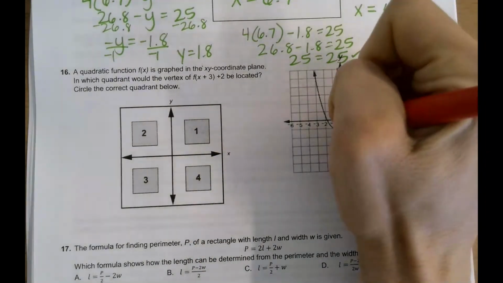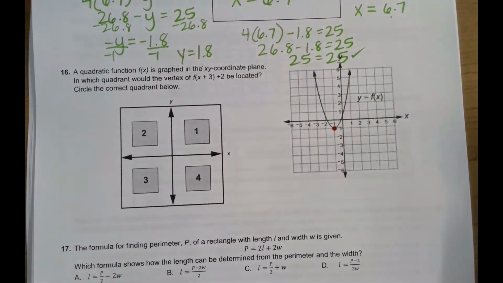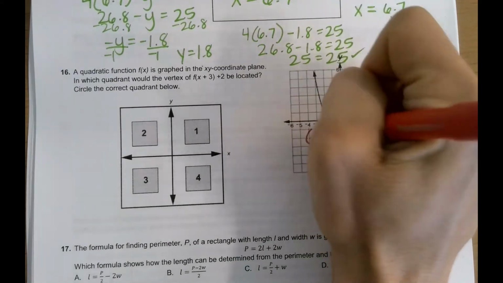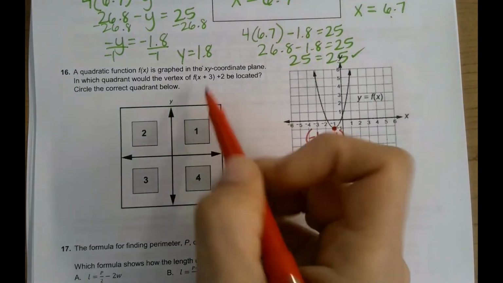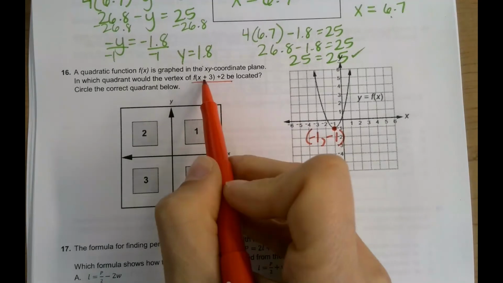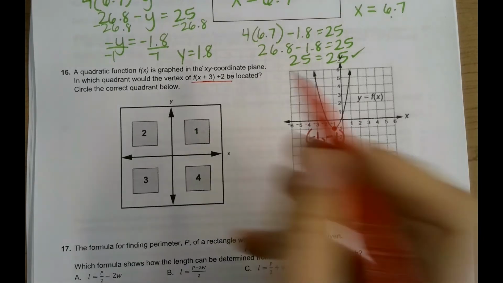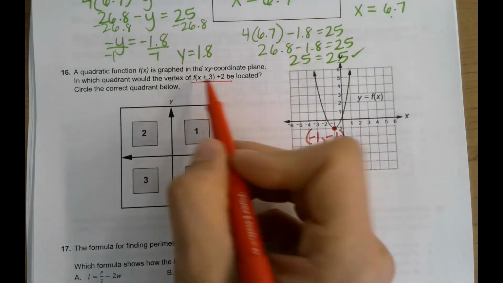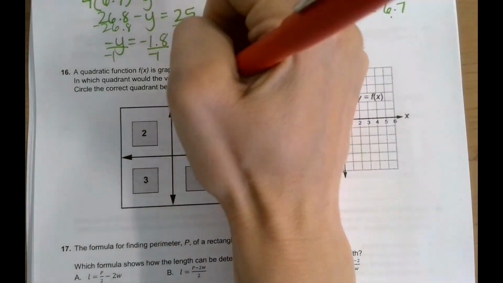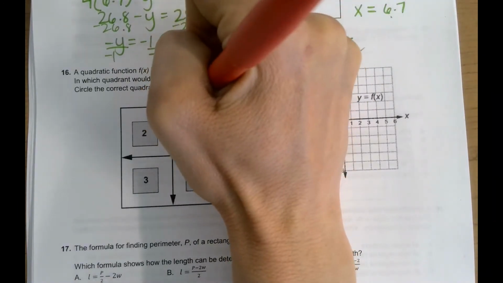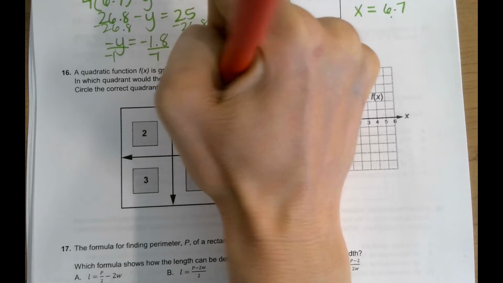Currently we need to look at where the vertex is, and that's at negative 1, negative 1. If the x plus 3 is inside the parentheses, then it's going to be the opposite. So if it says plus 3, that means on the x-axis it's moving negative 3, so x minus 3.